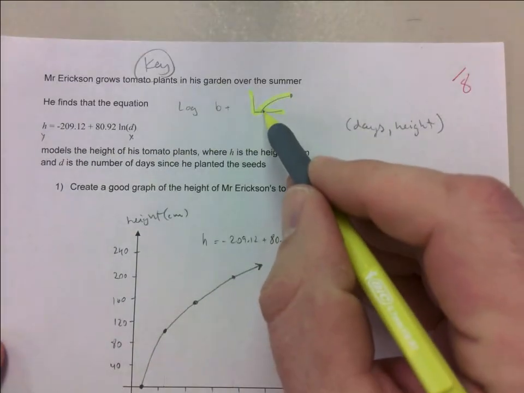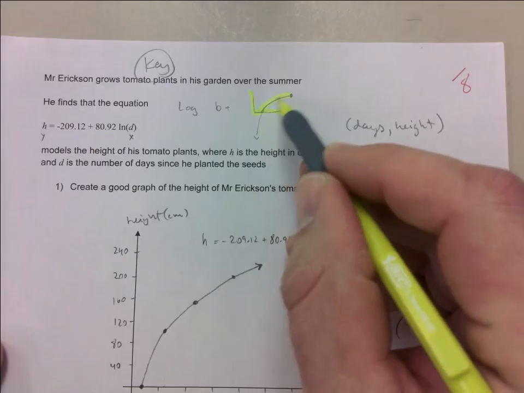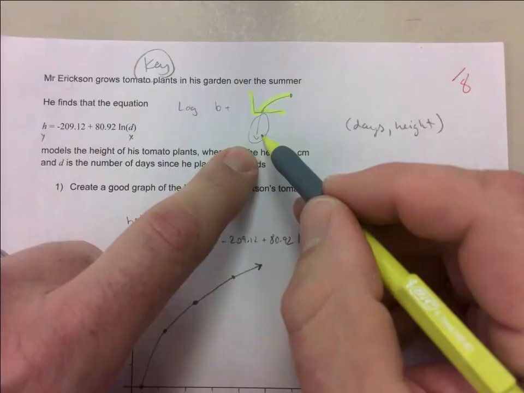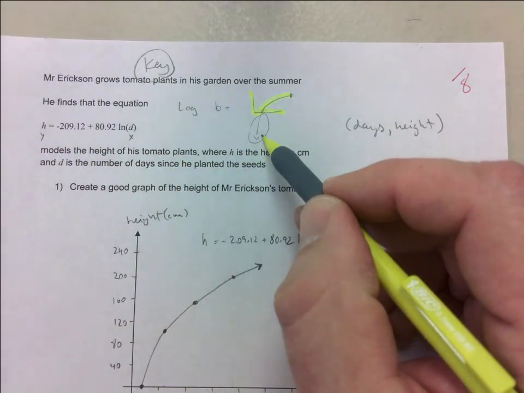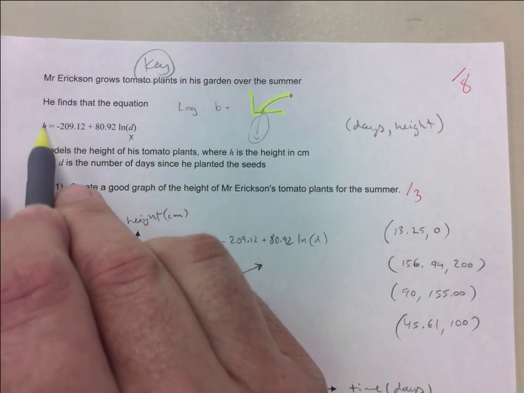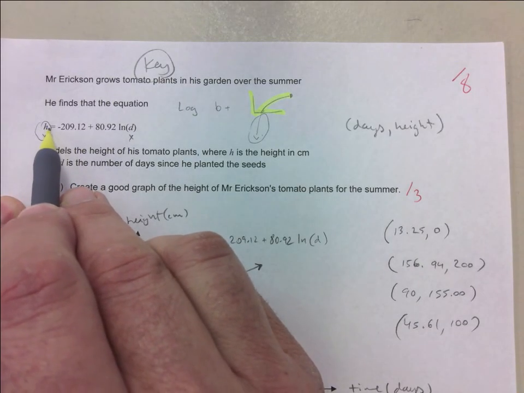Anyways, this is what your calculator shows, but we know that that's not gonna be acceptable, okay? Sean, just wait for now, okay? This is X, this is Y. You gotta make sure that the left-hand side is your Y, okay?